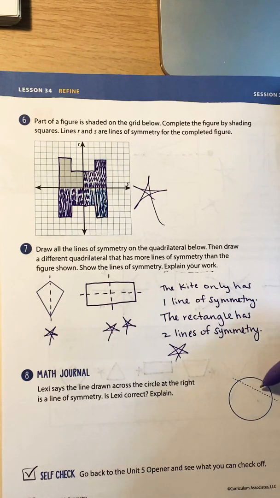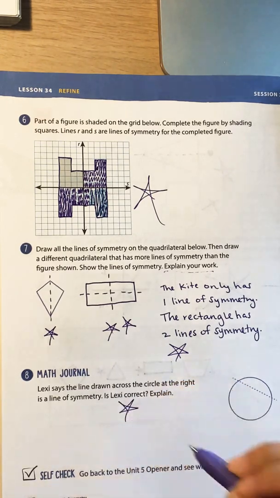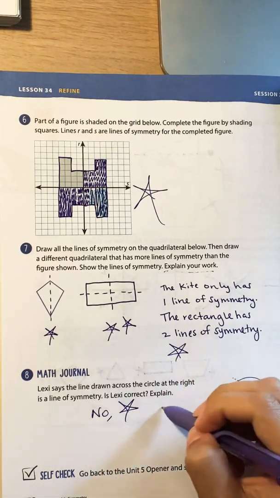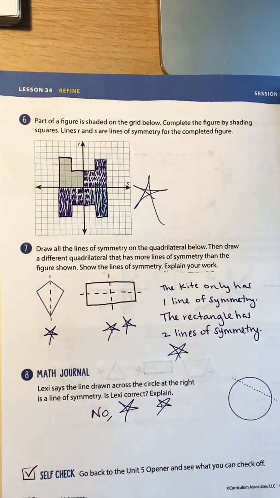Okay, so will this half of the circle match this part of the circle if she flips it over? Yes or no, and explain. Okay, so that's for you to do. If you said that she is not correct, so no, because, and you explained why, you get 2 stars. If you haven't done it yet, I just gave you the answer. No, she's not right. That is not correct. But you need to figure out why. Okay? After you do that, lesson 34 is finished.